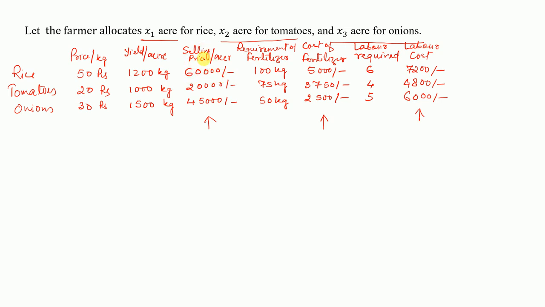This is the selling price, and say these are column numbers 1, 2 and 3. So we can find 1 minus (2 plus 3) to find the total profit, because columns 2 and 3 are expenditures and column 1 is the selling price.